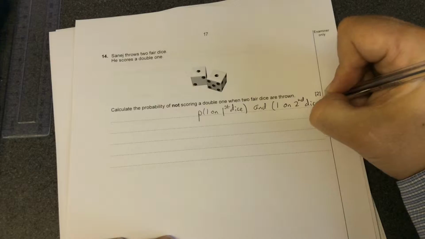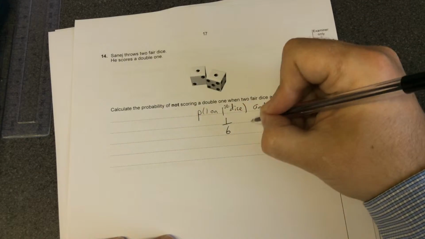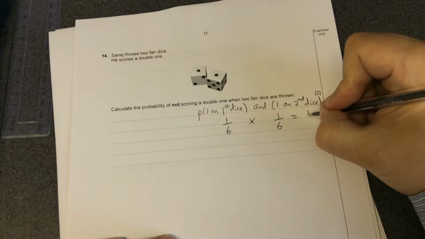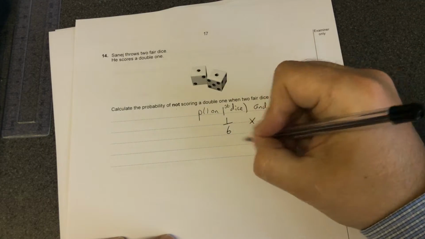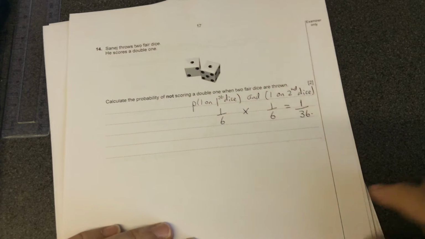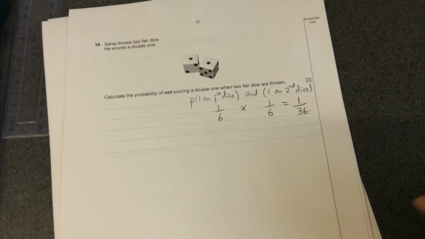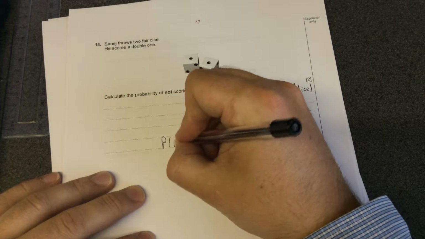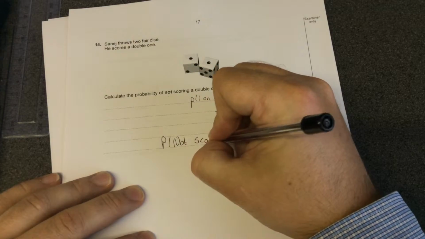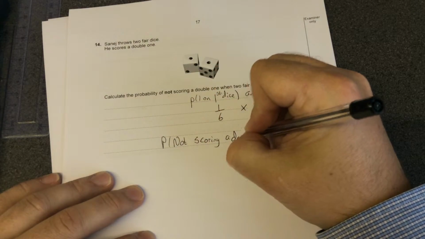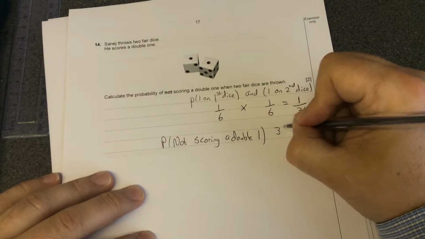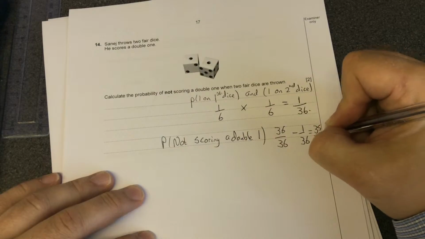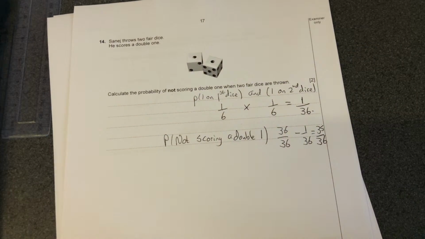The probability of a 1 on the first dice is 1 over 6. The probability of a 1 on the second dice is also 1 out of 6. The probability of getting a double 1 is 1 times 1 is 1, 6 times 6 is 36. So out of the 36 different combinations, you have 1 chance of getting a double 1. So the probability of not scoring a double 1 would be 36 out of 36, take away 1 out of 36, which is 35 out of 36.